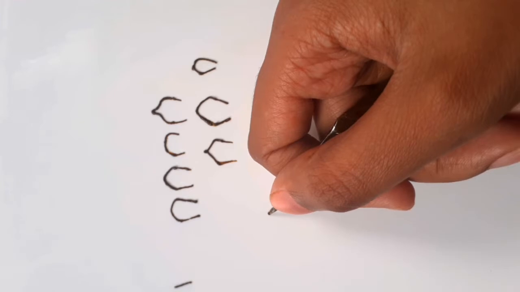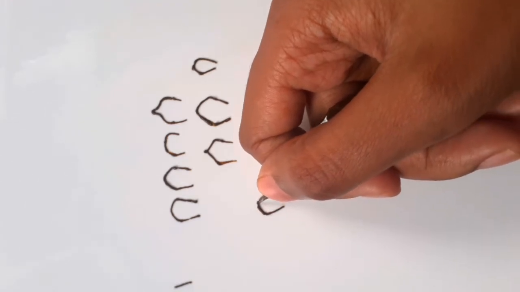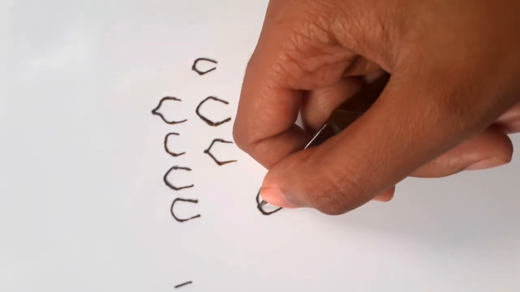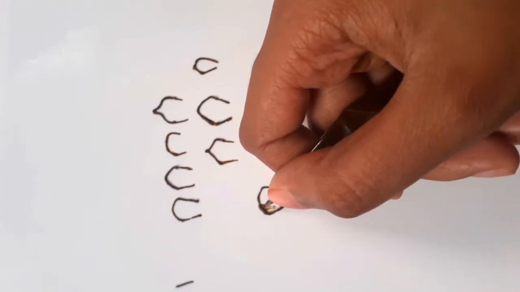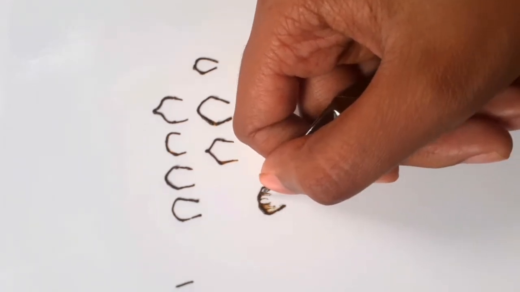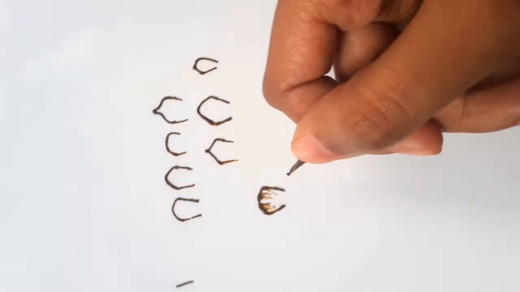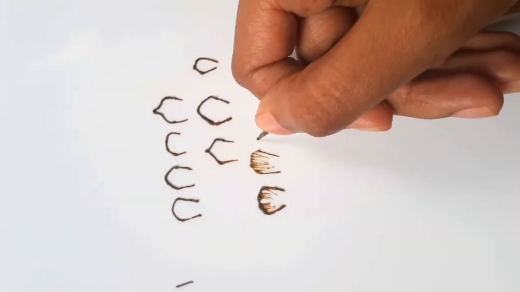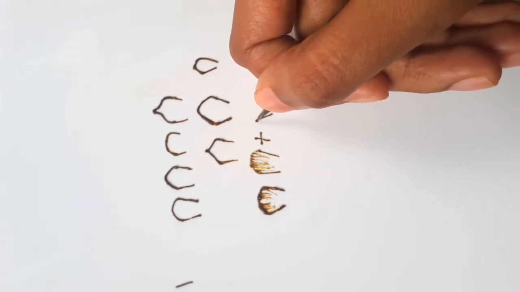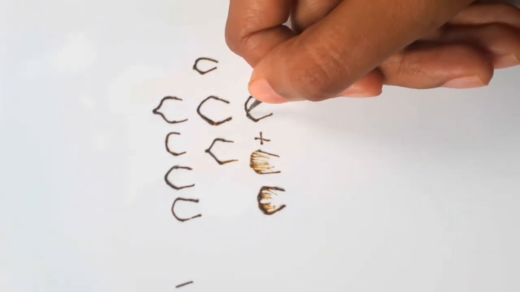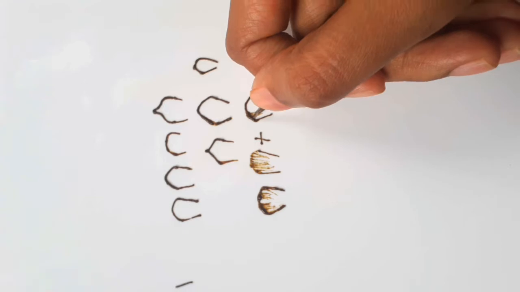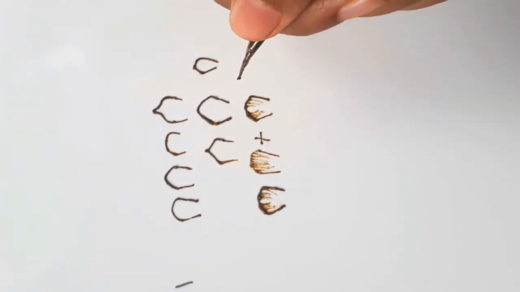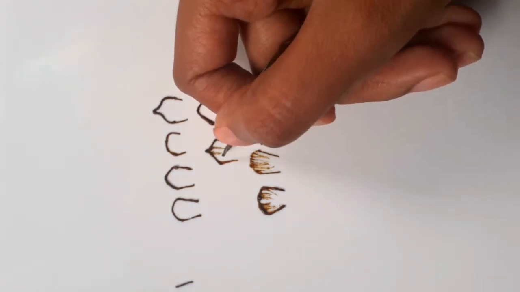So these are the commonly used shapes of petals. See, it's really simple, just two lines and then join using a curve. And this is the method of shading the petals. Usually when we draw a petal, we do something like this, and it is not the way. We have to shade in such a way that we start from the center, then go to one side, then again from the center to the other side in a curved fashion.